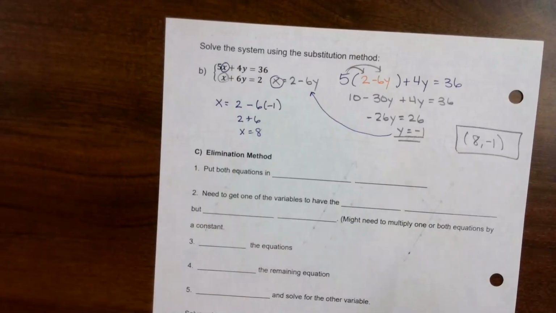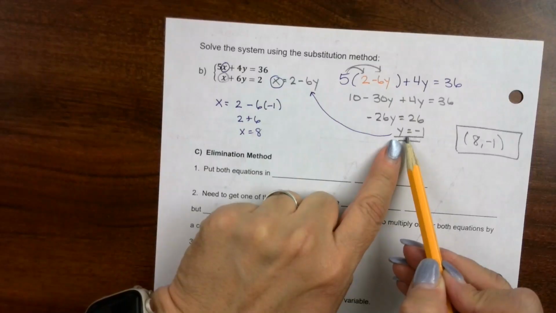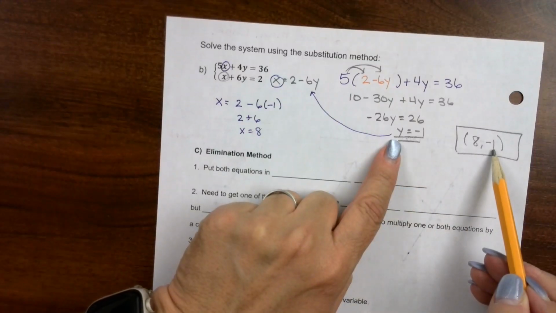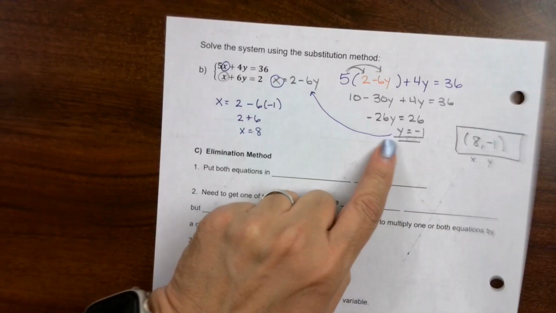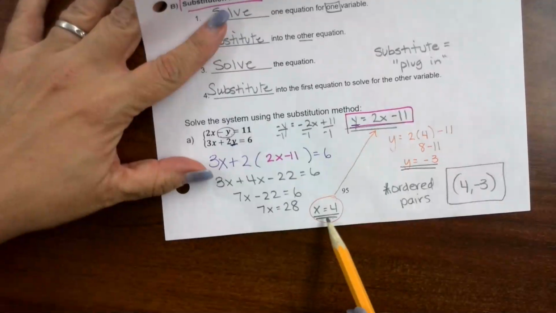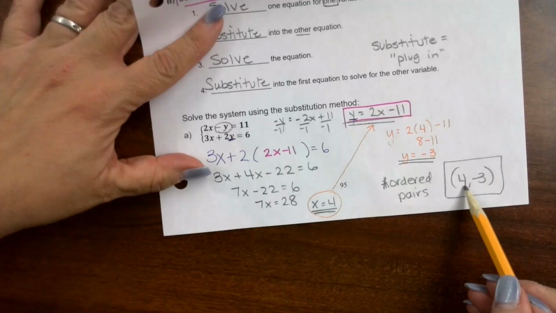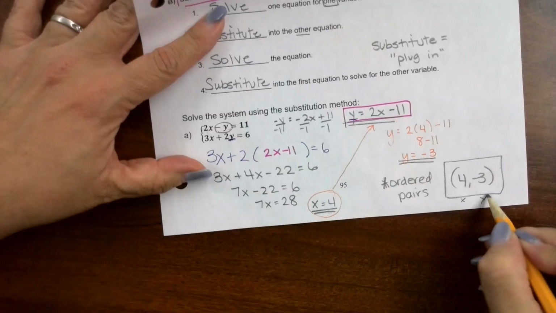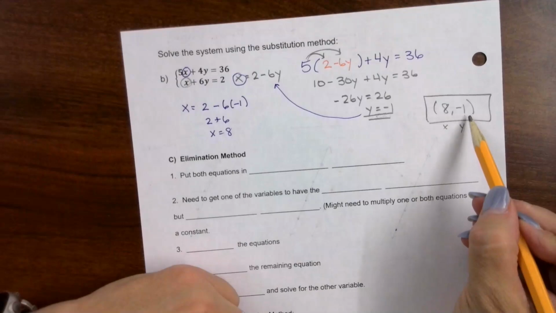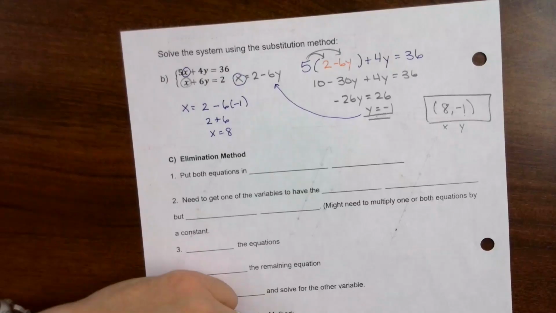Now, be careful. I solved for y first. So when I put my ordered pair, remember, this is my x component and this is my y component. When we solved the first one, we solved for x. X was 4. It was the first one I solved for, so it's here, because this is x and this is y. So if you end up solving for y first, make sure that you write your ordered pair correctly. X is always before y.